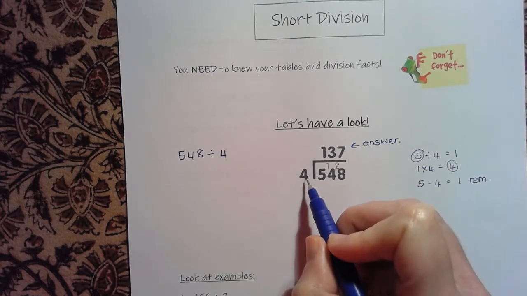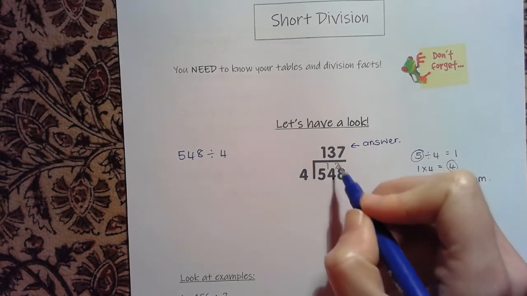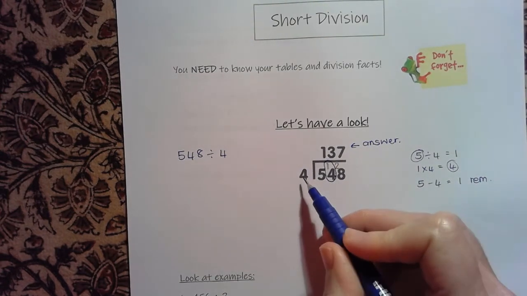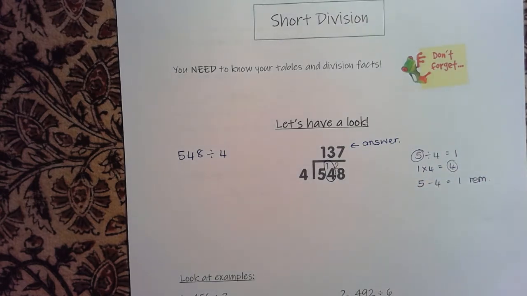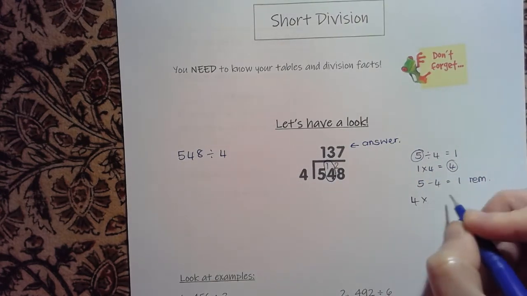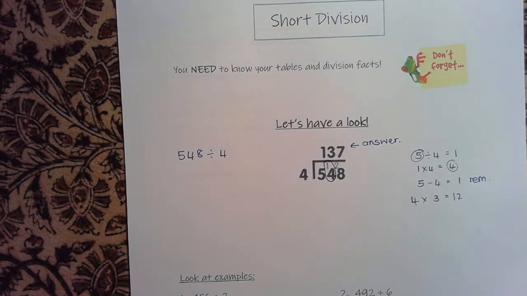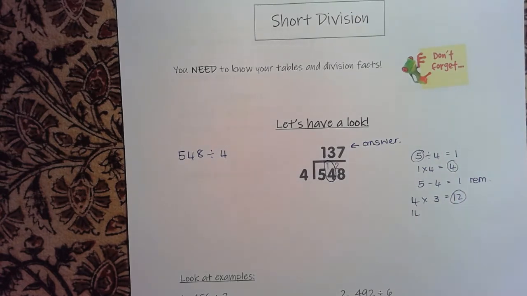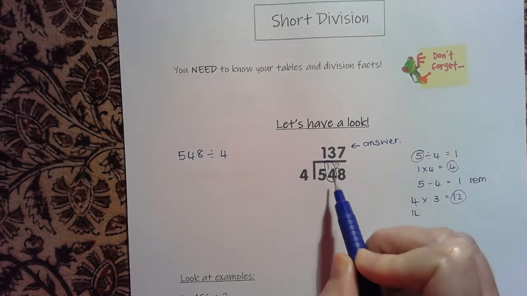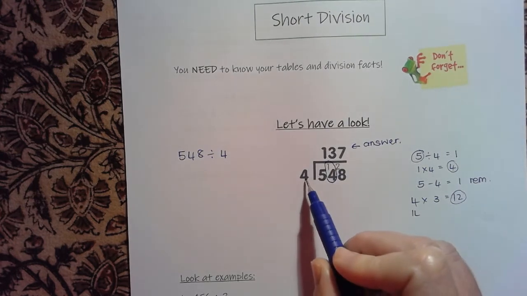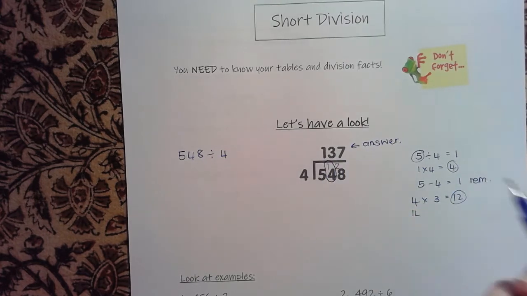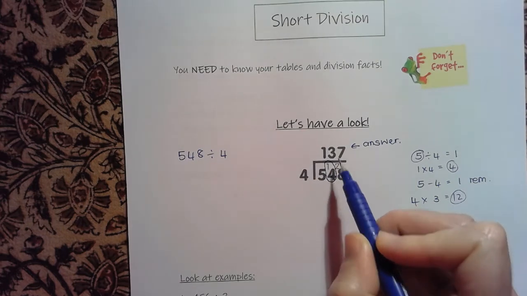And now you're going to ask yourself, can 4 divide into, not 4 only, but 14? You're going to read it as a whole number there. So can 4 divide into 14? Yes. What's the closest number to 14 that 4 can divide into? That would be 12. 4 times what number equals 12? That would be 3. So 12 is the closest number to 14. How many times does 4 go into 12? 3 times, so that's why we write the 3 at the top. So 4 goes into 14 3 times.